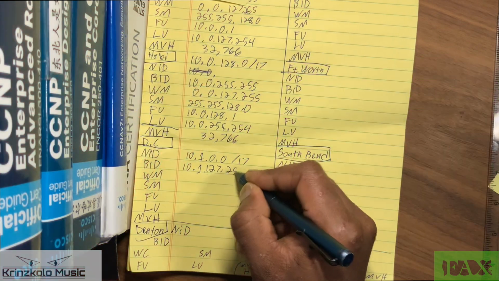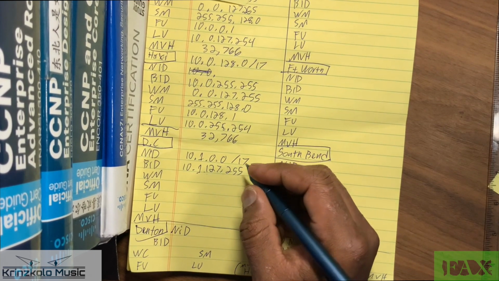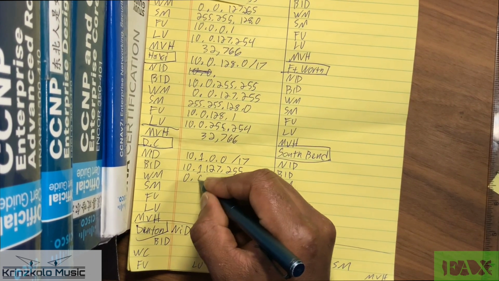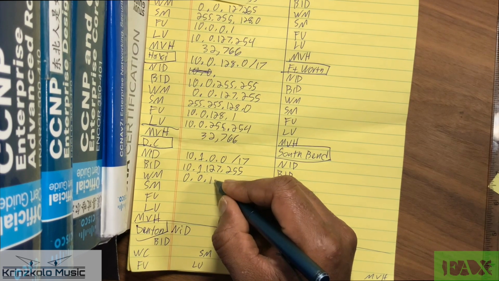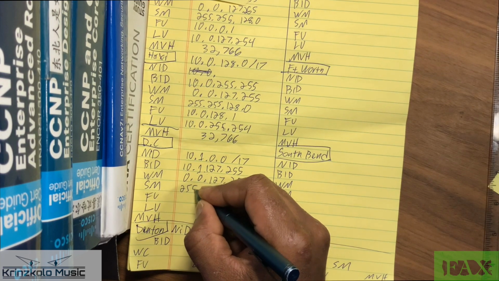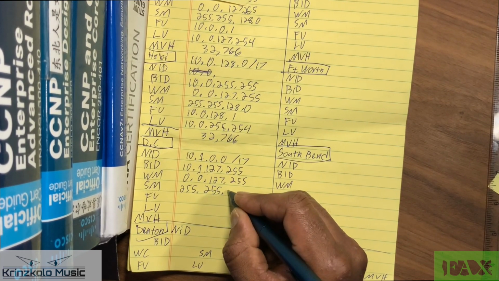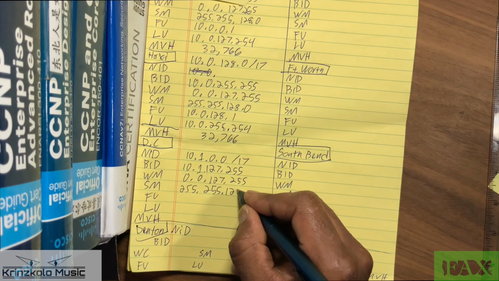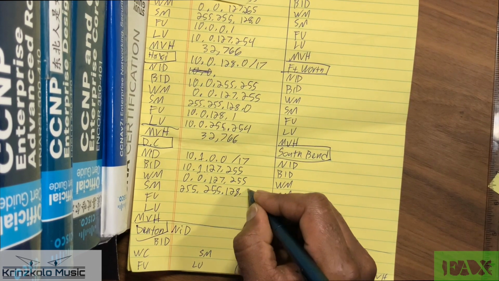BID 10.1.127.255. I'm tripping. Had a little brain fart there. Wildcard mask 0.0.127.255. Subnet mask 255.255.128.0.